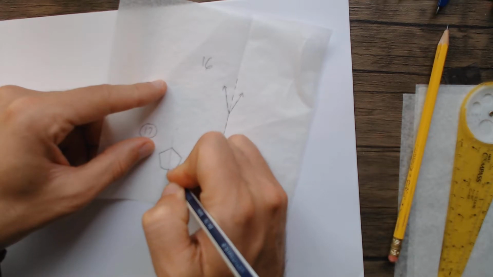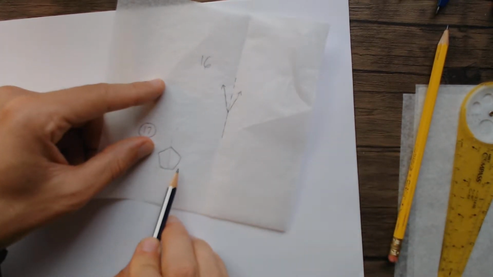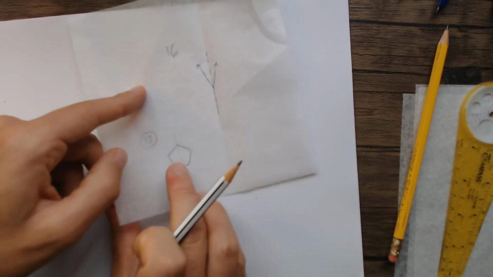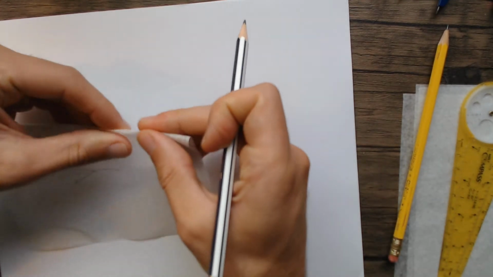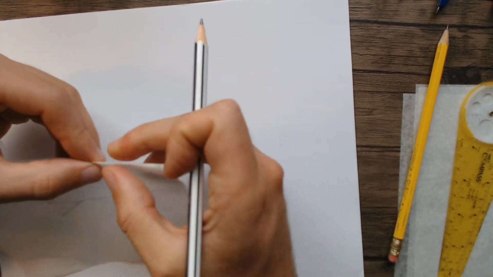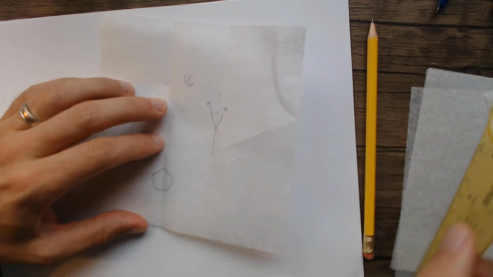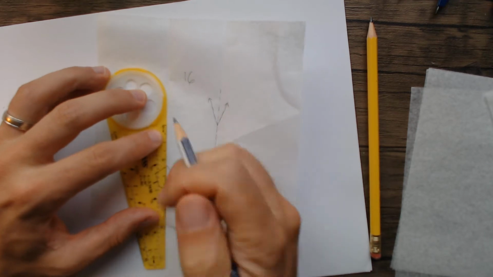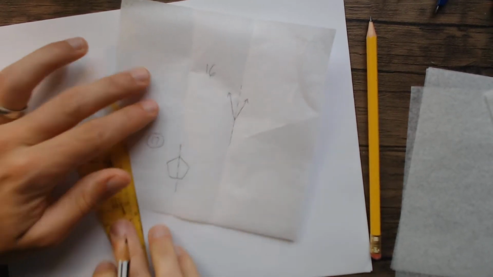I think the rough place to fold it would be about right here, and then I can see that this, when it folds onto that, will fold onto itself. So let's go ahead and do that. There we go. That's going to give me a line of reflection right there.